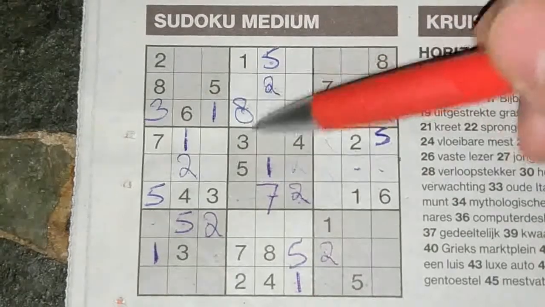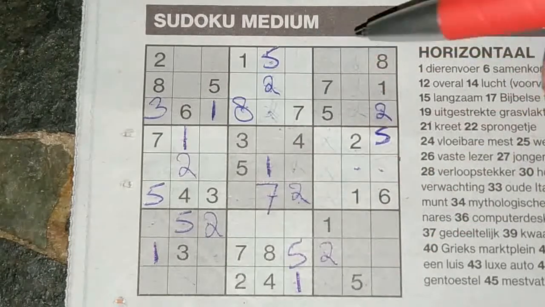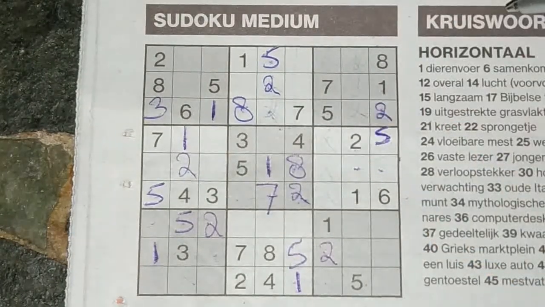the 8 in this column, 8 in the middle column. So in the column next, the only place for the 8 should be there.